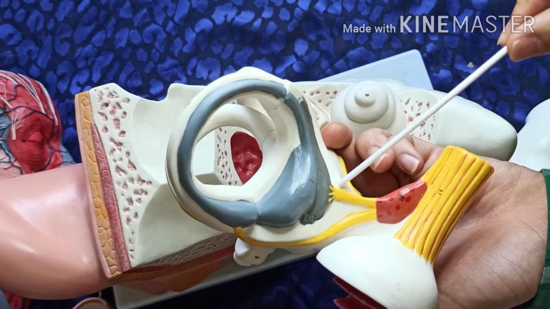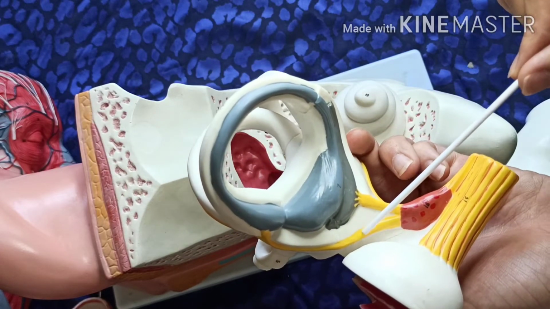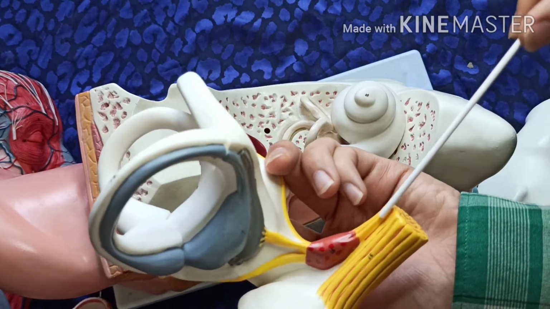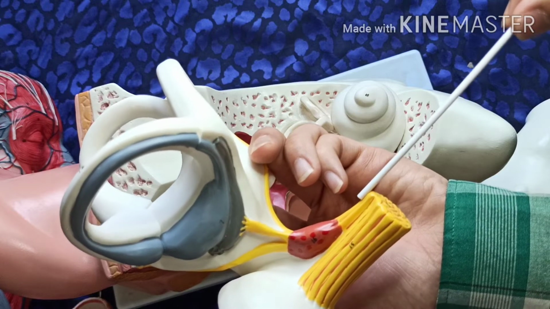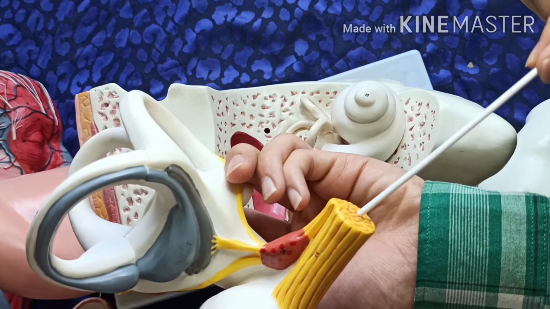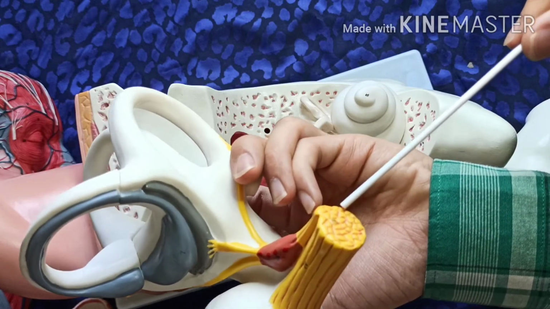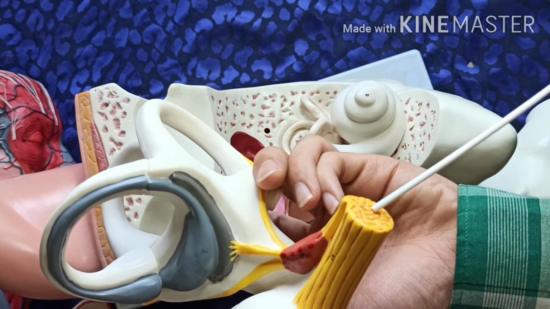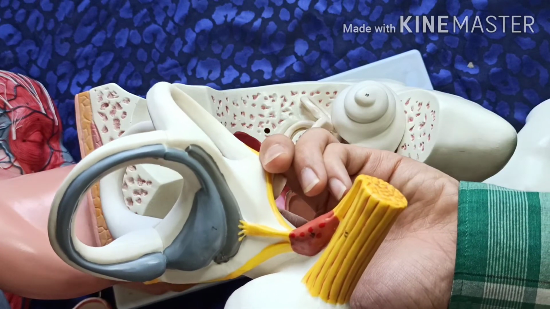The utricle and saccule give branches to the vestibular nerve. Then the cochlear nerve and the vestibular nerve become one nerve, which is the vestibulocochlear nerve. We talked about it in the previous sessions.